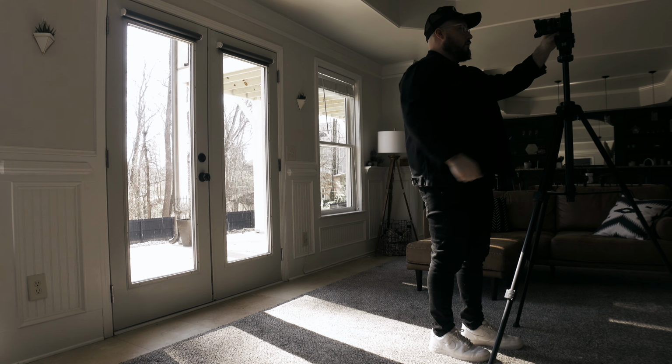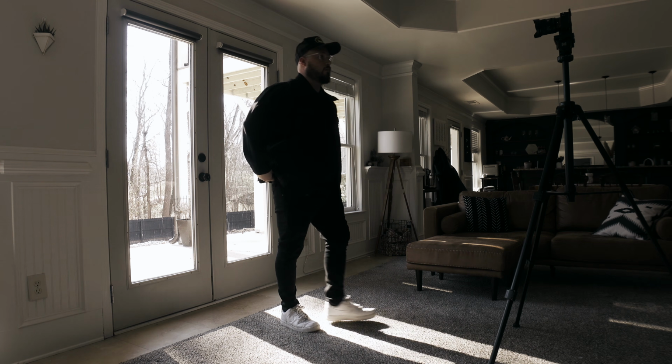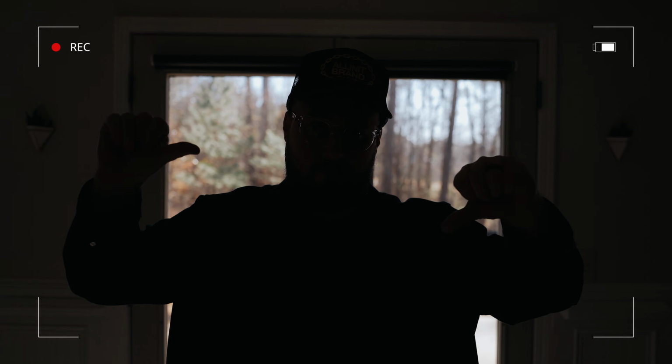I often see people shooting towards a window, and this is actually going to make it harder to look good. When you shoot towards a window, two things can happen. One, the window will get blown out, making a giant white glow behind you. Or two, you'll be able to see outside, but you'll be a silhouette.